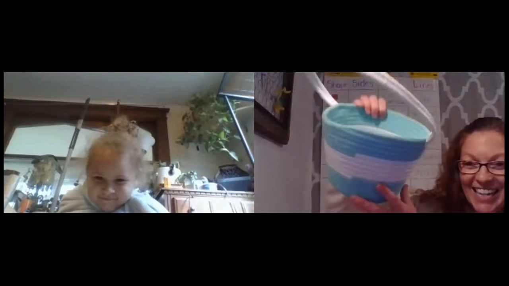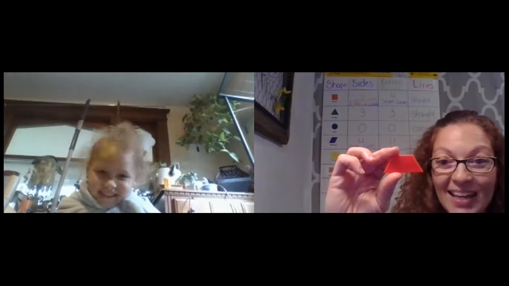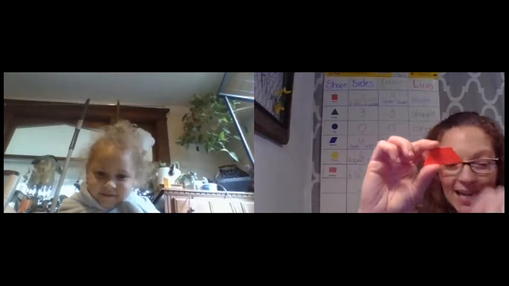All right, one last shape. Oh, my foot is falling asleep. That's why you're not supposed to sit on your feet. What's in here? Oh, did you see it? What in the world is this? These look like our classroom tables, don't they? Yes. You sit at this side right here.